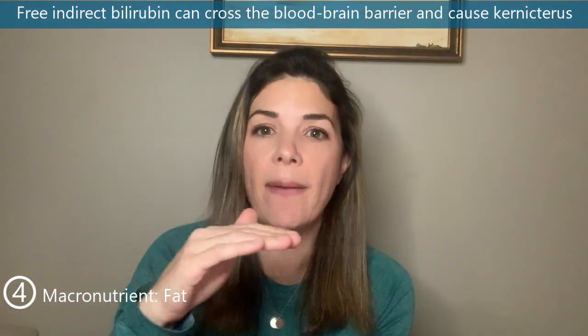So if you have high lipids and they are binding to the albumin, then logically you're going to have more free indirect bilirubin that could go into the brain. So if you do have a sick baby, especially a preemie with really high indirect bilirubin, you probably don't want to increase the lipids rapidly because you want to keep the albumin as free as possible to bind the bilirubin.